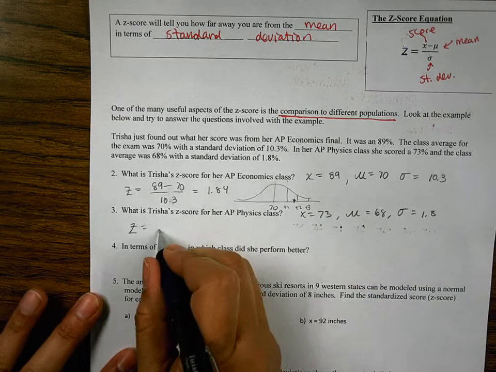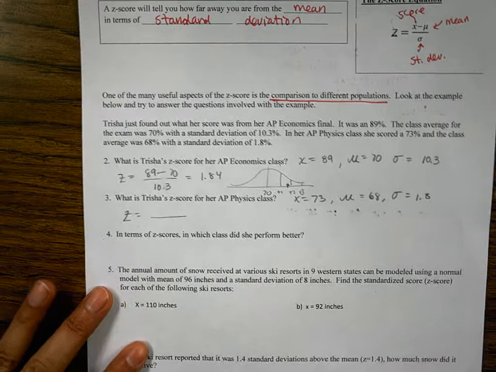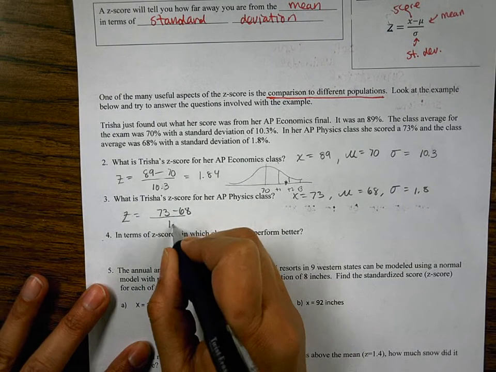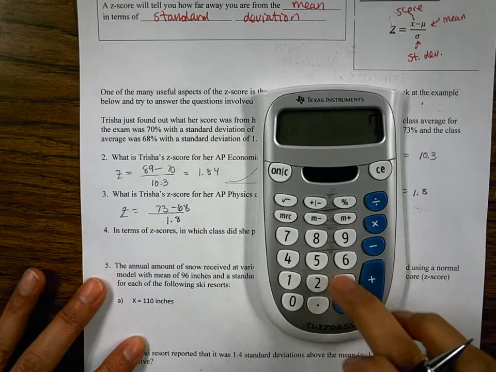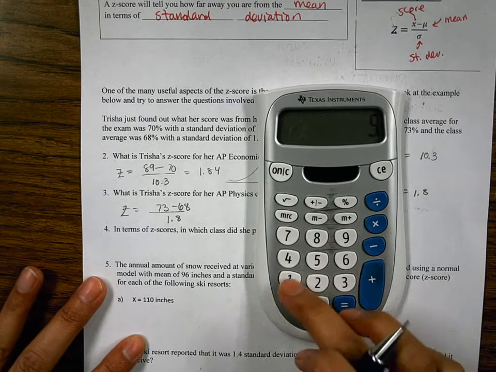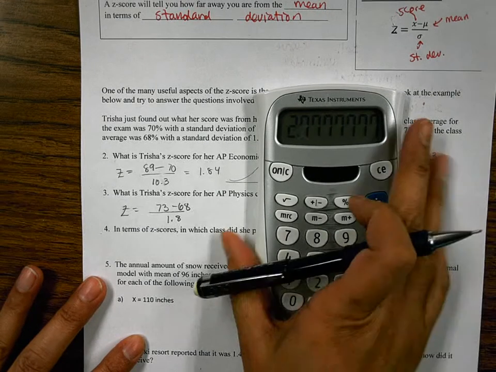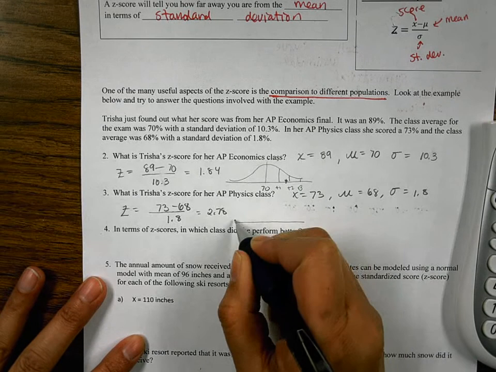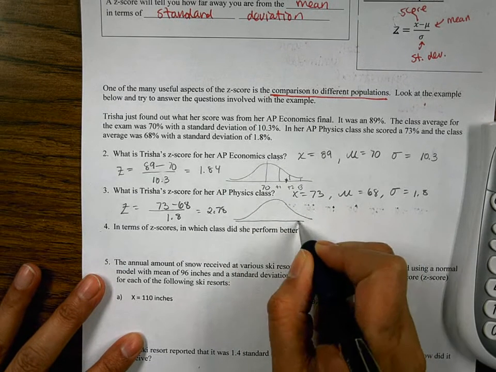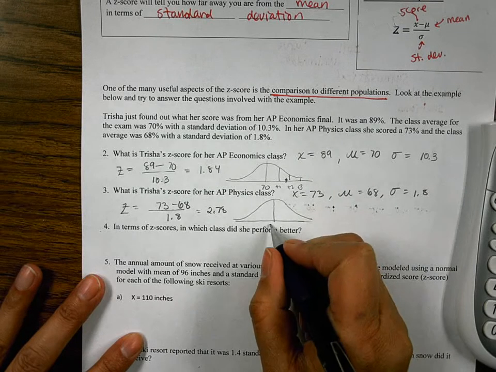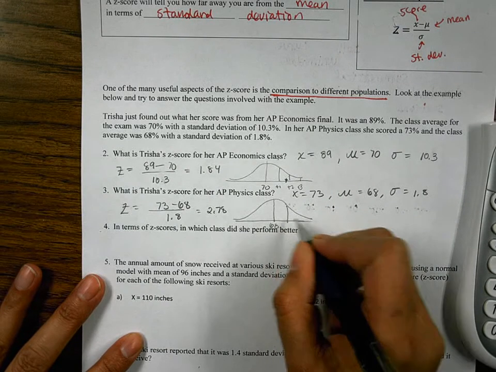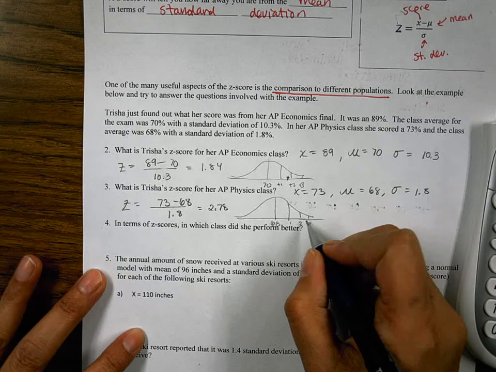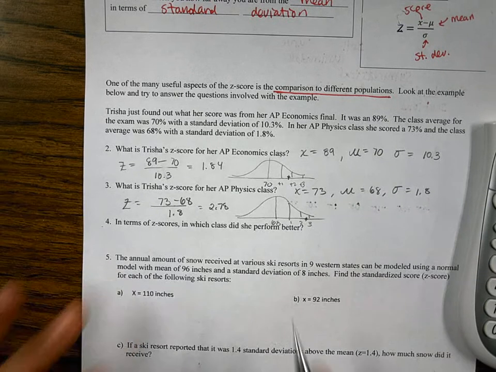Okay, let's figure out for her AP Physics class. That's going to be 73 minus 68 divided by 1.8. 73 minus 68 divided by 1.8 equals 2.78. So in this class, here's the normal bell curve. Remember, the middle is always the average, and the average was 68, and this is 1 standard deviation away, this is plus 2, and this is plus 3. She scored 2.78 standard deviations above the class average.